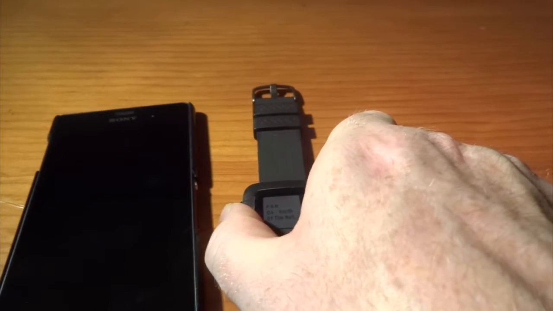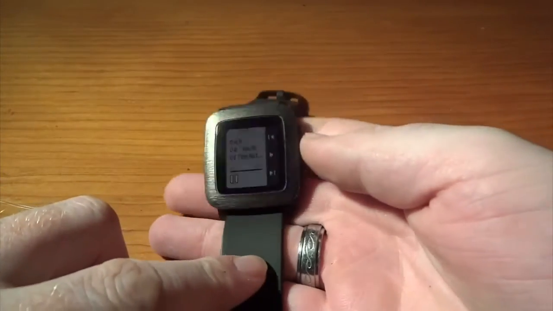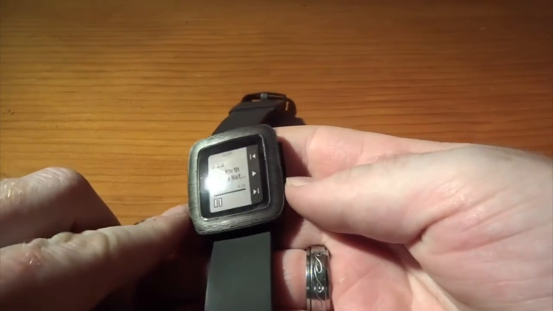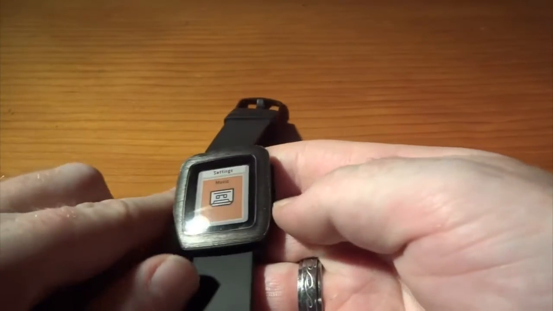Now I have actually started to use the Pebble as my music control for my watch when I'm on the go. I find it a lot easier to do that than digging my phone out of my pocket or using the in-mic remotes. Coming out of that, we're now going to go down to notifications.